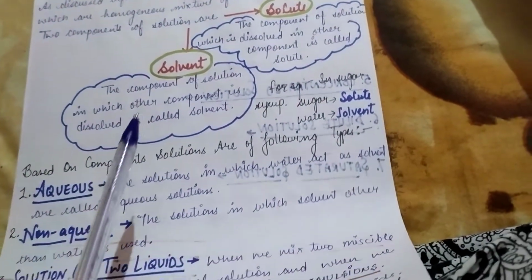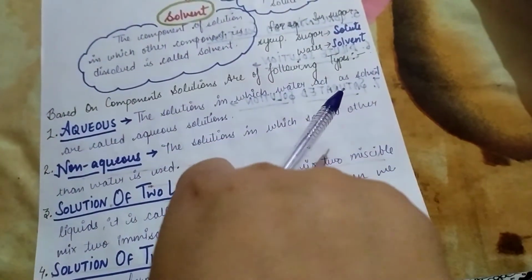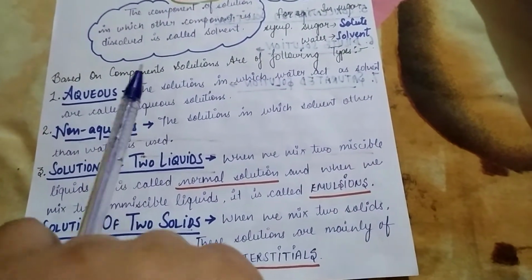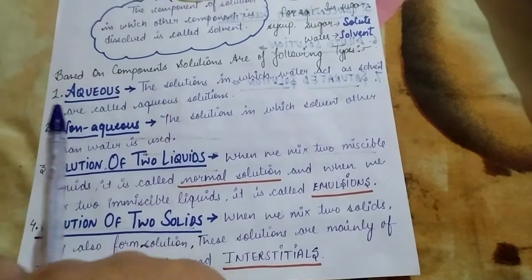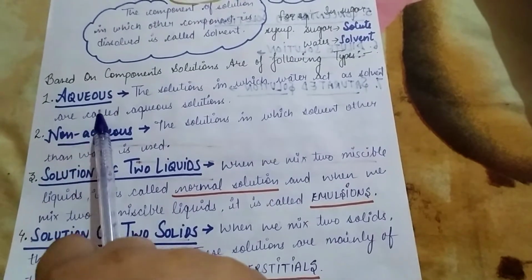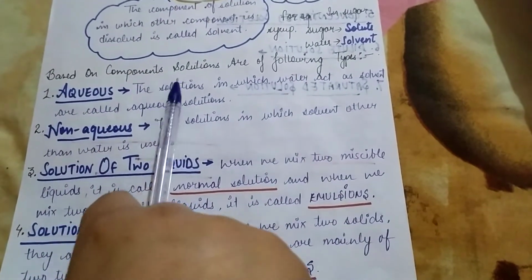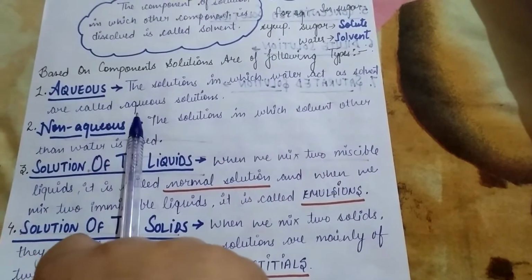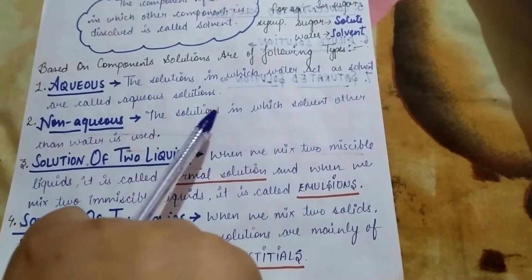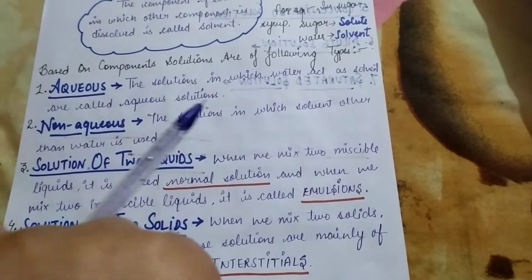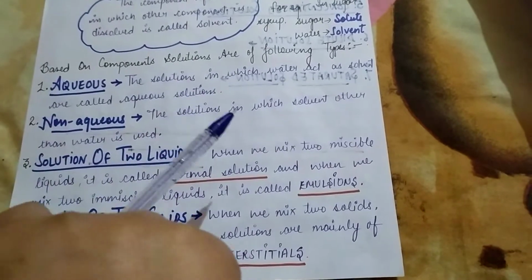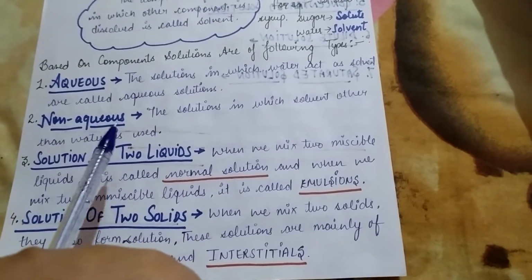Based on components, solutions are of following types. Students, in this I have tried to cover almost all types of solutions. The first is aqueous solutions. Now, aqueous word stands for water. So the solutions in which water acts as solvent are called aqueous solutions. Non-aqueous solutions are the solutions in which solvent other than water is used. Like if you make any solution in alcohol or in benzene, all these are known as non-aqueous solutions.